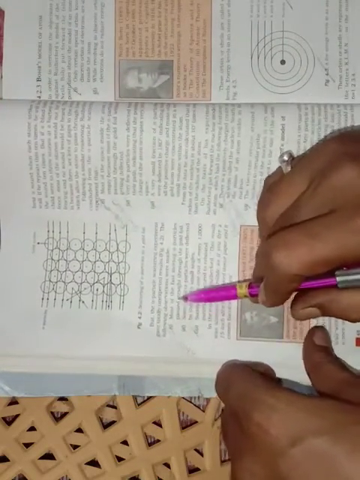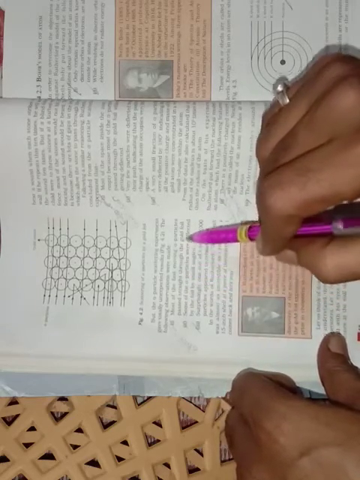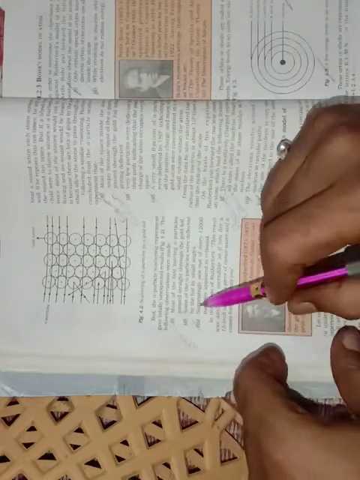First point, most of the fast-moving alpha particles passed straight through the gold foil. Whatever alpha particles are there, the maximum number of alpha particles are passing through the sheet. They are not bouncing back. They are not reflecting. Most of the alpha particles move through the gold foil.